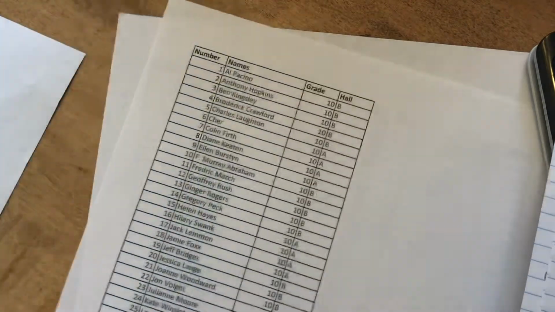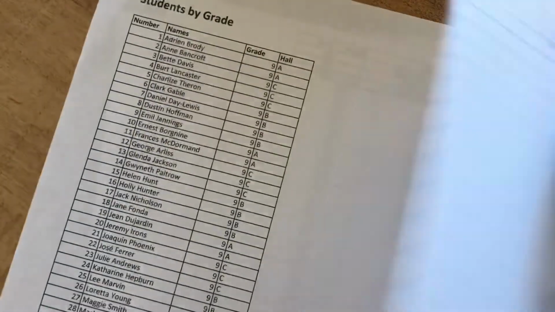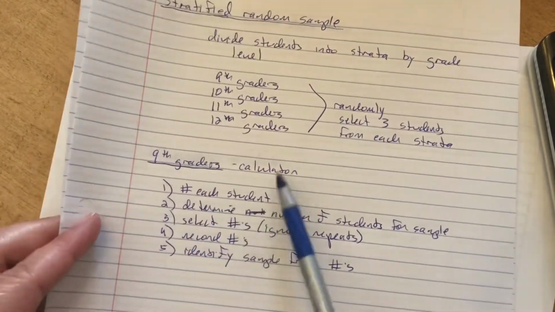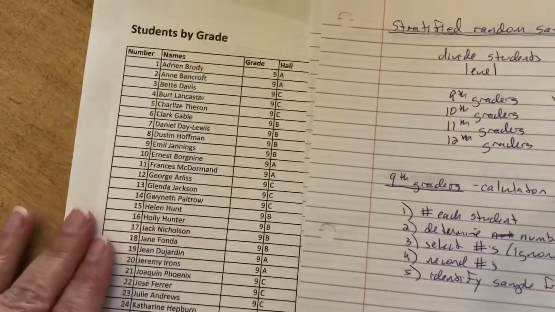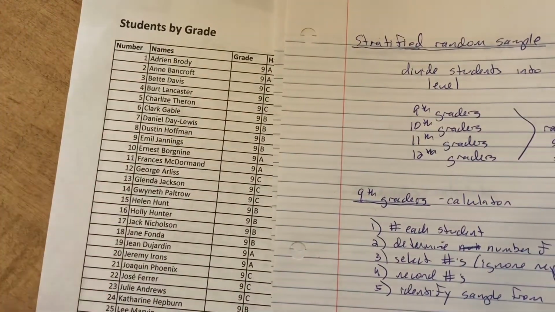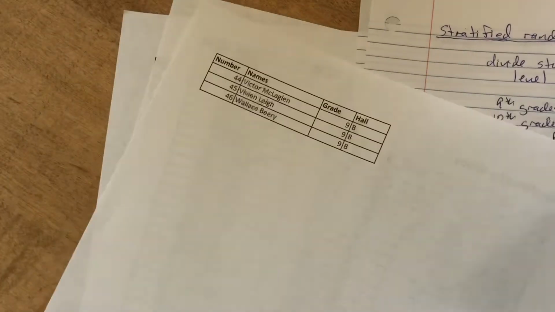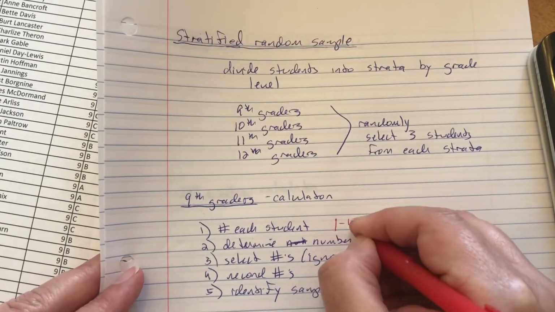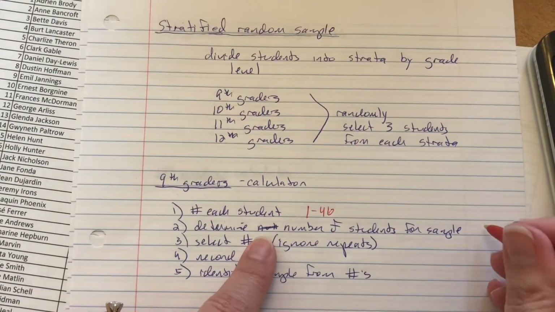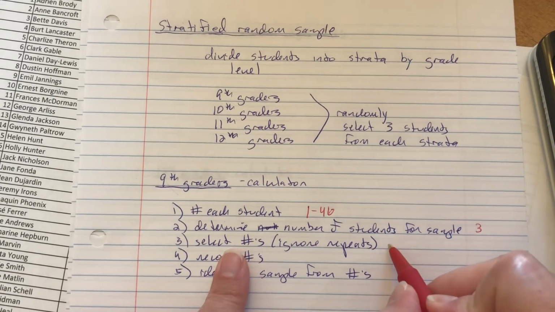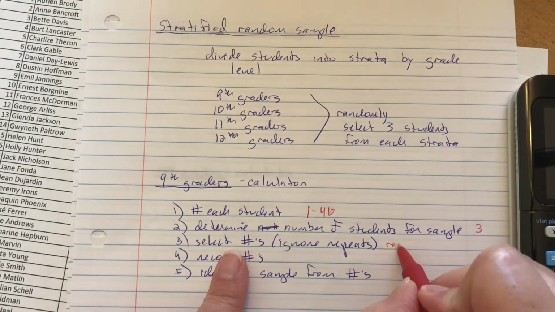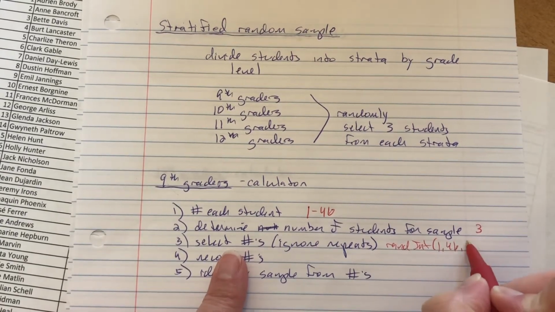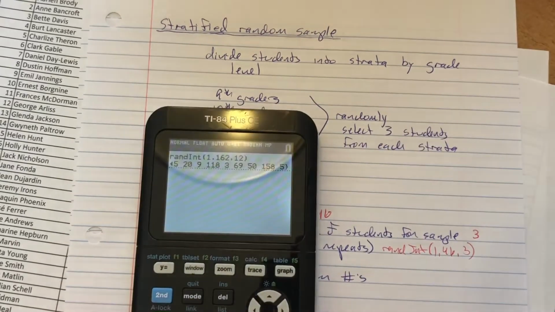So what I'm going to do, I want a sample of 12, so I'm going to randomly select 3 students from each strata. So for 9th graders, I'm going to use the calculator. I've already numbered all my students. These are all my 9th graders, already numbered from 1 to 46, it looks like. Okay, so I'm going to number from 1 to 46. And I'm going to determine the number of students I need, so I do need 3. So I'm going to select my numbers. I'm going to do my rand int. This time I'm going to go from 1 to 46, and I'm only going to choose 3 because I only want those 3 9th graders.